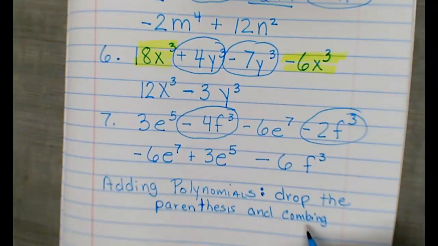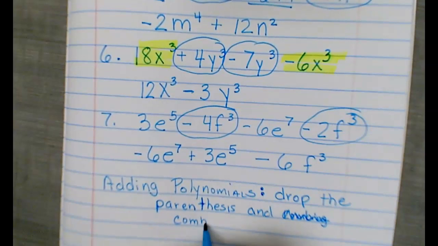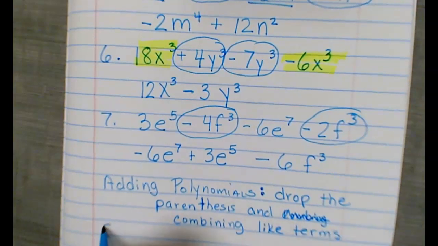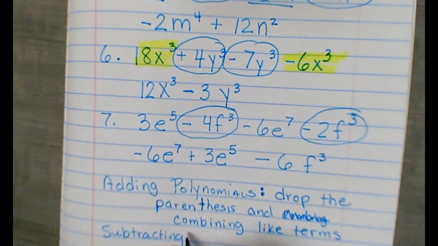I think I put in some extra letters last class period. Combining like terms. For subtracting polynomials.